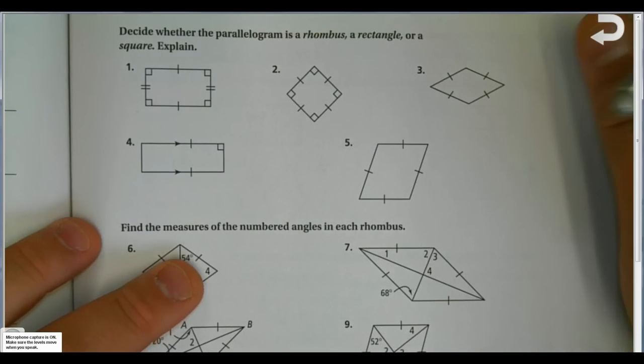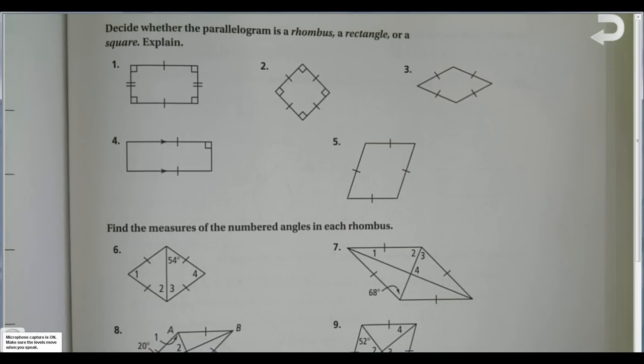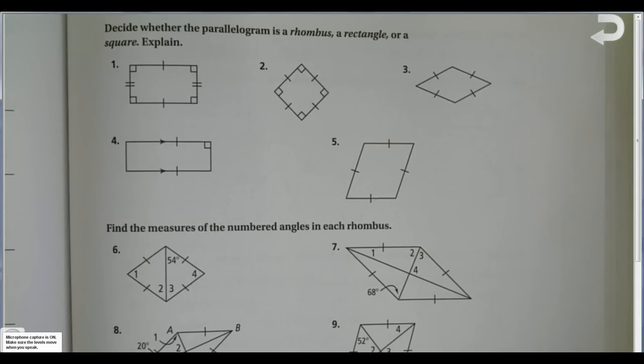You're going to look at these pictures and tell me, and we're going to work through these together, whether or not these are a rhombus, a rectangle, or a square. And then you have to explain which property makes it a rhombus, a rectangle, or a square. I will tell you that there are 2 rhombuses, 2 rectangles, and 1 square. So go ahead and pause the video and answer 1 through 5.